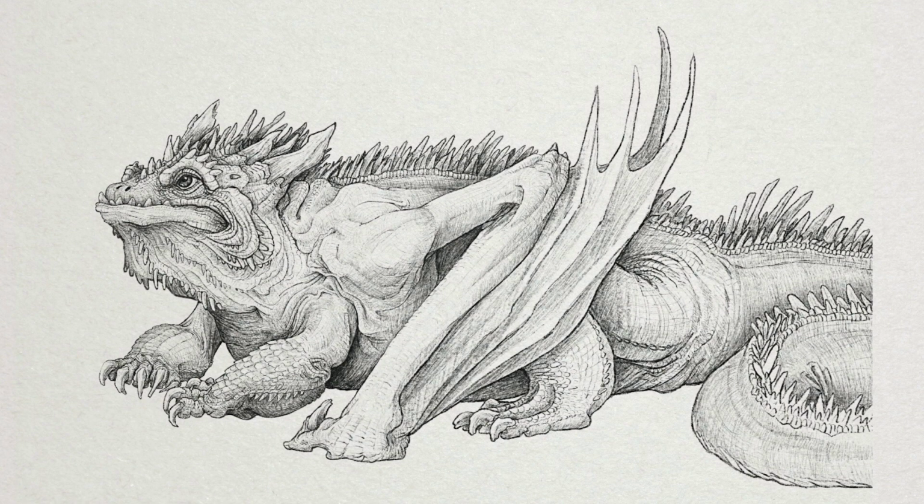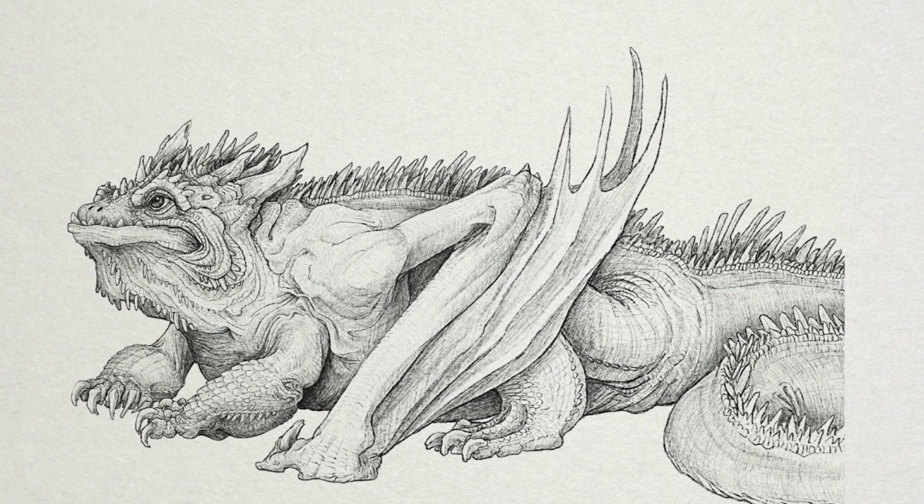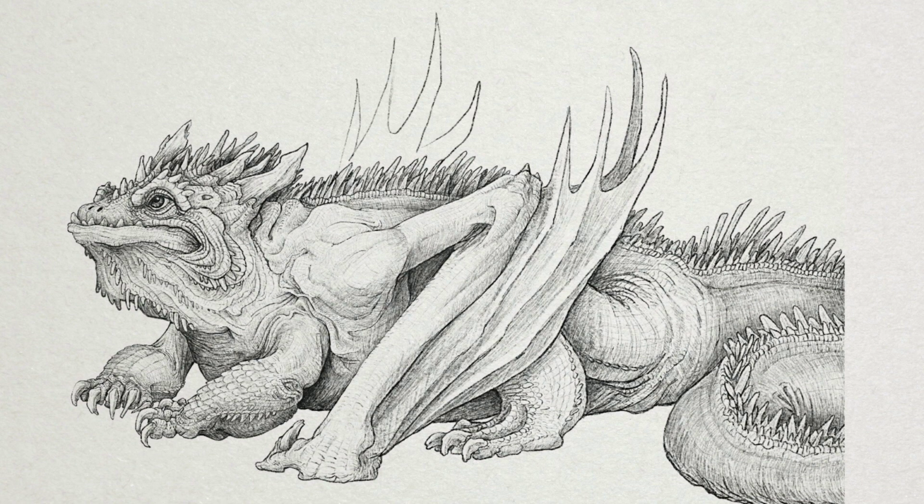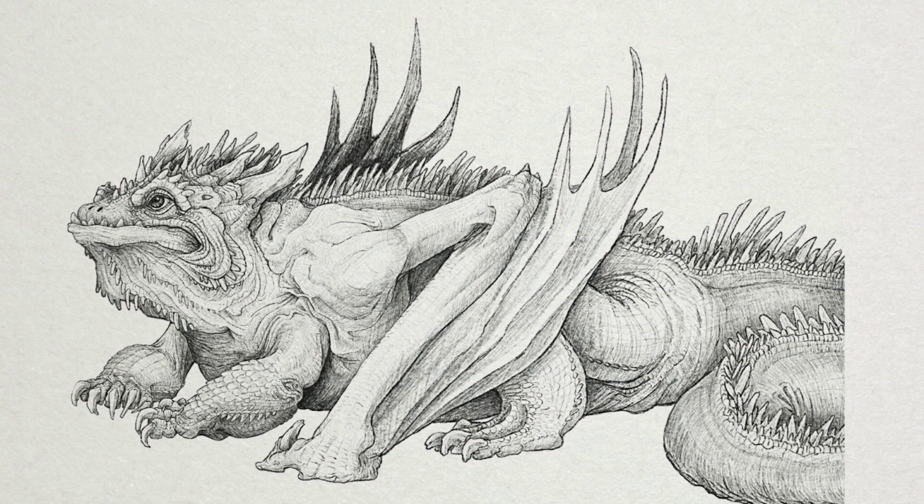Otherwise, if I get too caught up in the details, it'll be gray or flat. And so you want to pay attention to the values just as much. But anyway, I had fun drawing this dragon. It took a long time. I learned a lot from it. There's things I like about it, but obviously I've learned so much more from here.